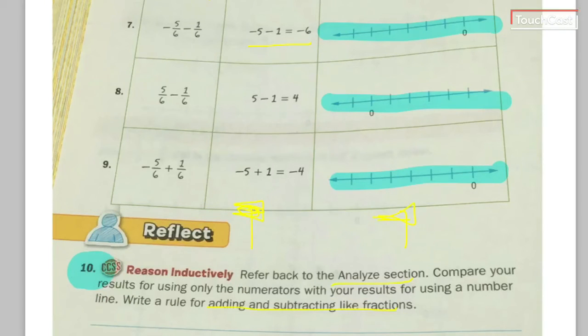For question 11, it says, how can you use a number line to add and subtract like fractions? Again, think about your integer rules, think about what you learned with the balloon, and that should help you with how a number line can help you add and subtract like fractions. That's it.